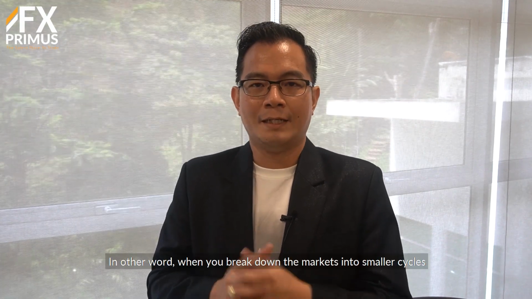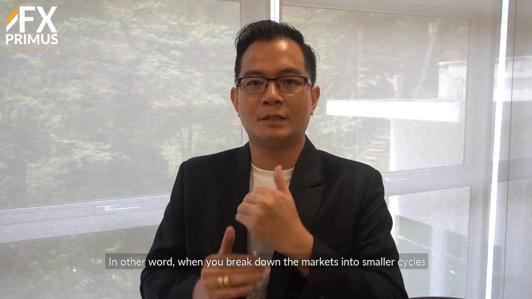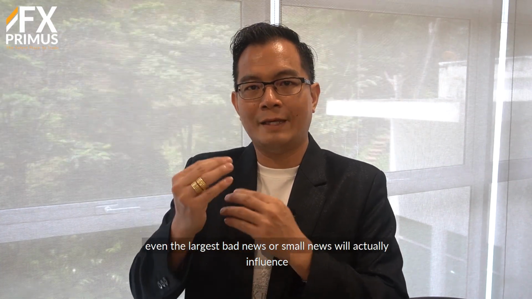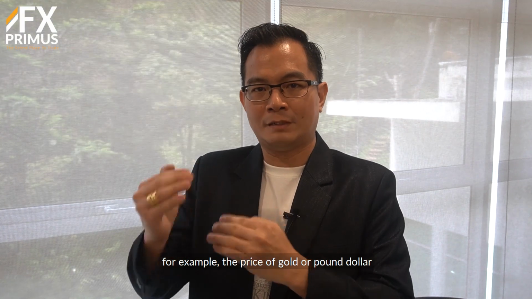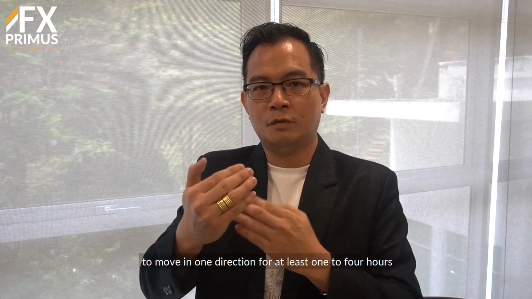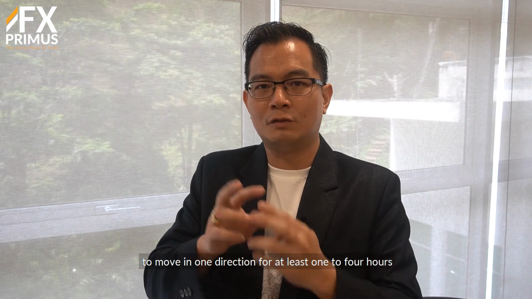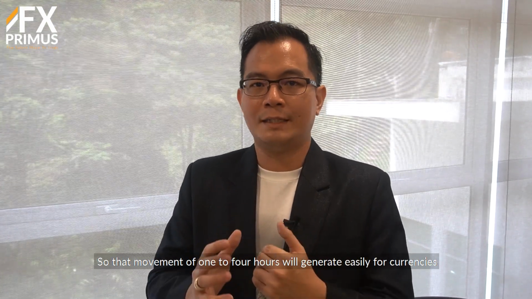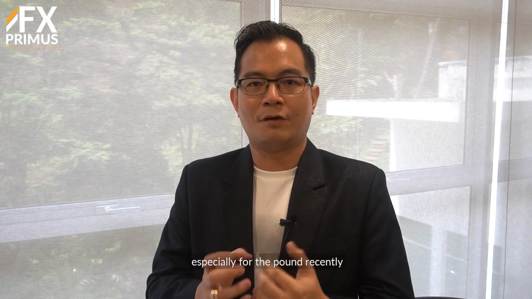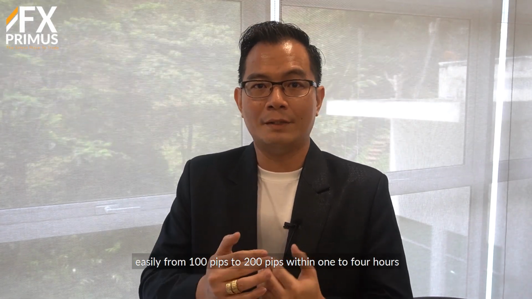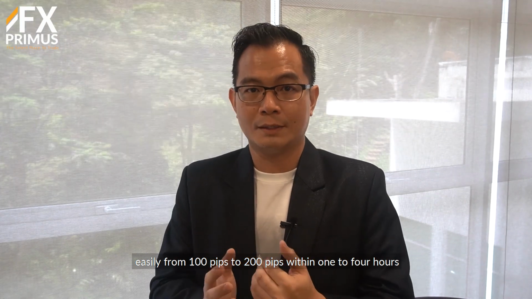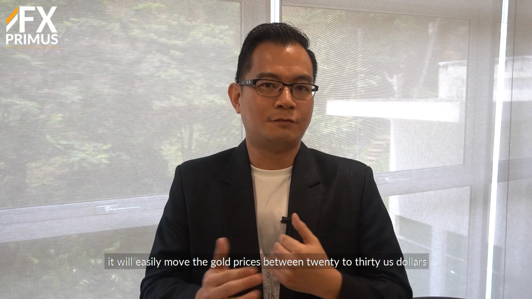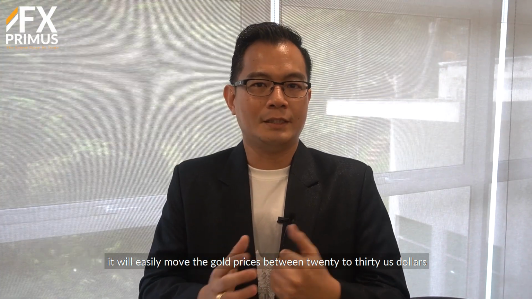In other words, when you break down the markets into smaller cycles, even the largest of bad news or small news will influence, for example, the price of gold or even the pound dollar to move in one direction for at least 1 to 4 hours. That movement of 1 to 4 hours will easily generate, for currencies, especially for the pound recently, between 100 to 200 pips within 1 to 4 hours. And for gold prices, it will easily move between 20 to 30 US dollars.